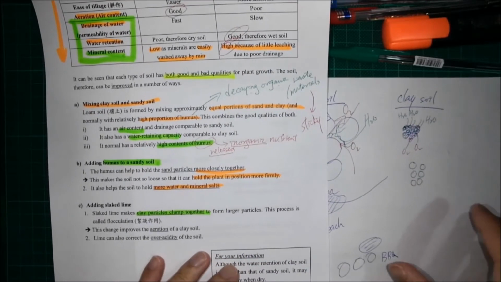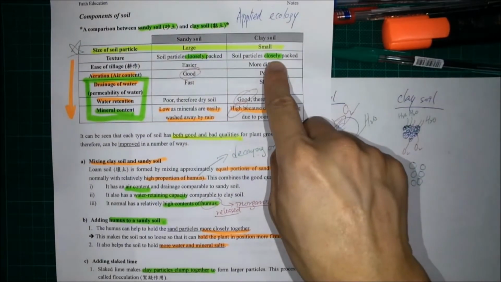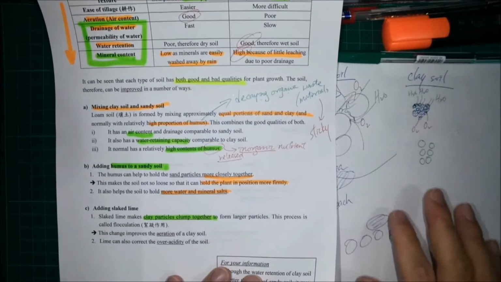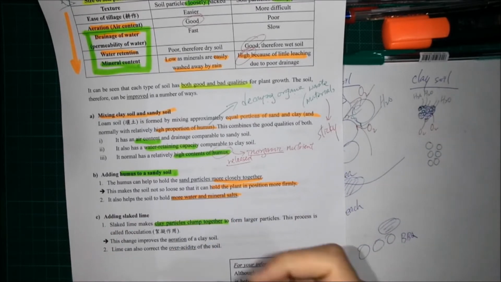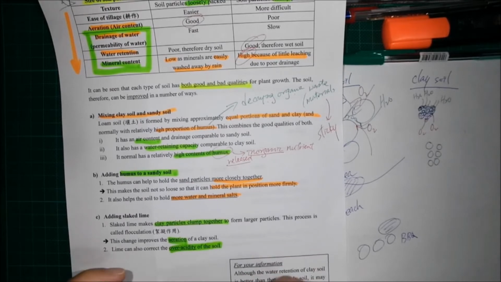So they will not be that closely packed, they may be a bit loosely packed. So the aeration will be improved, and also the soil may not be that acidic. The pH will increase a bit, not below 7, because lime is alkaline.